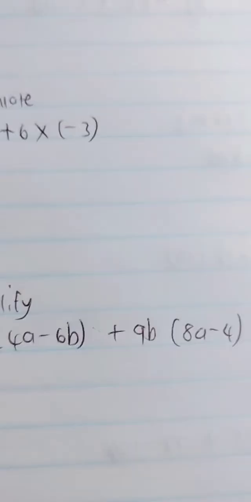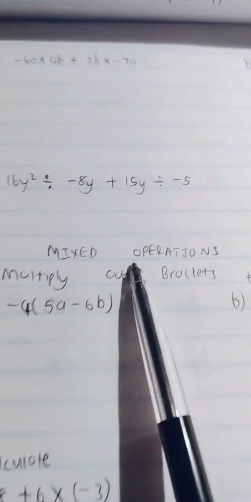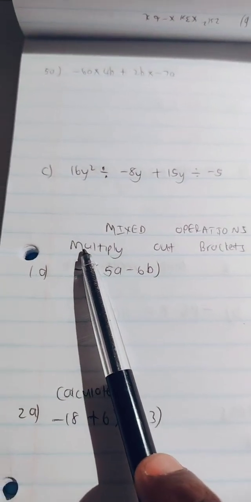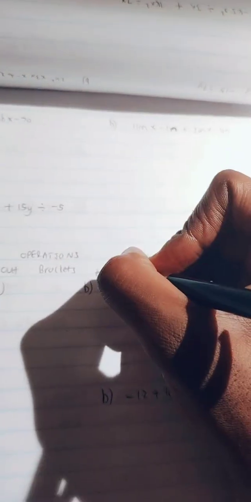Alright, guys, so let us look at the following problems. We are dealing with mixed operations. The question says multiply out the brackets and then simplify.